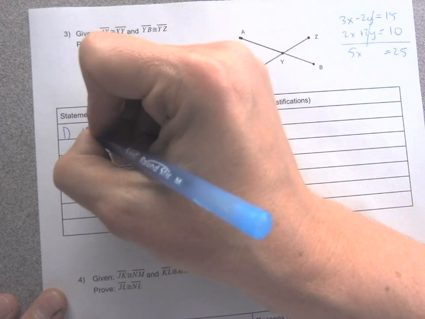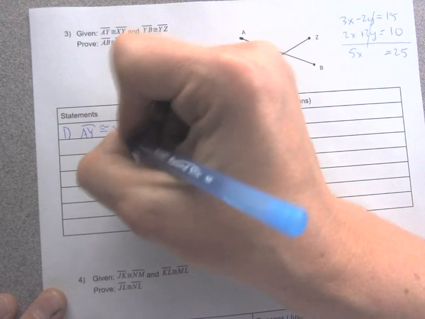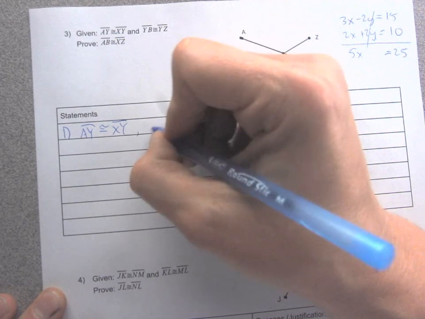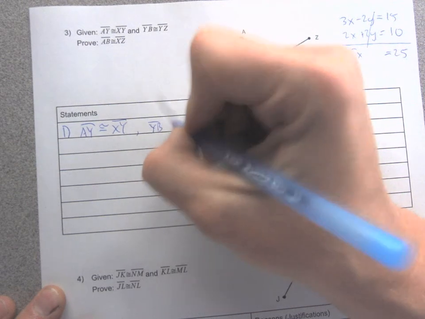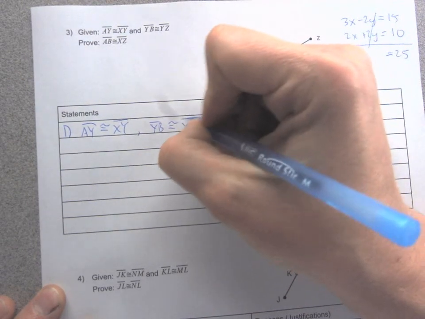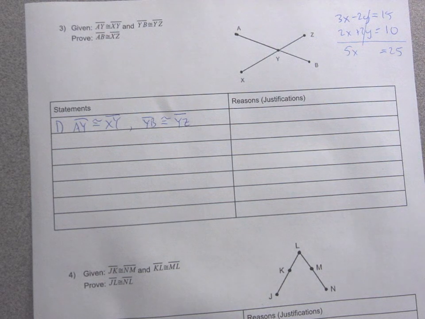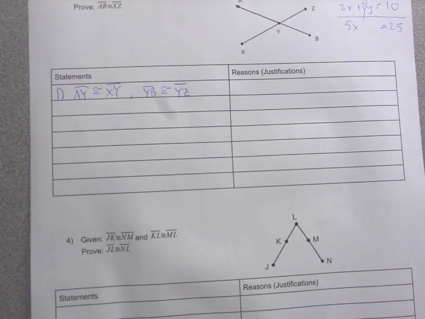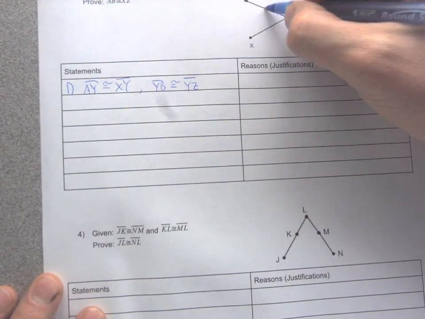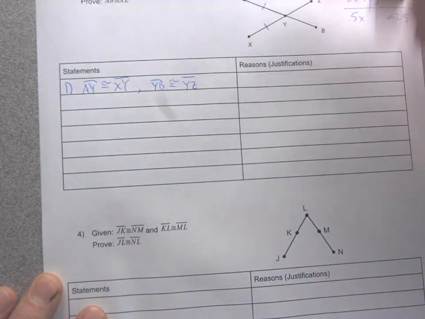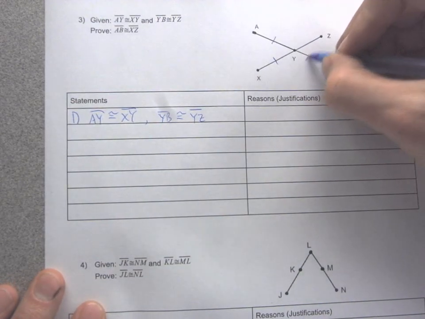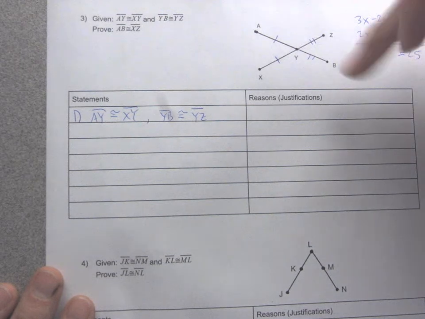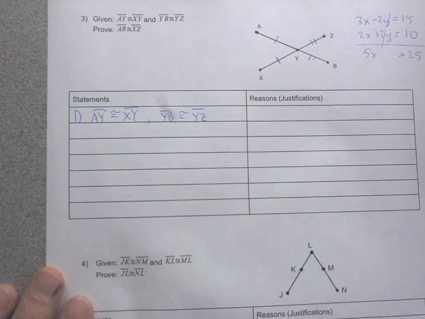The first thing we're going to need to do is repeat the given statement, because that's where we're going to start. So segment AY is congruent to segment XY. Segment YB is congruent to segment YZ. Now sometimes what I like to do when I'm doing a proof is label the figure to help me out. So if AY is congruent to XY, I can put a little tick mark here and here to show that these two are congruent to each other. And then YB is congruent to YZ. So again, little tick mark. So these two are congruent to each other, and these two are congruent to each other.